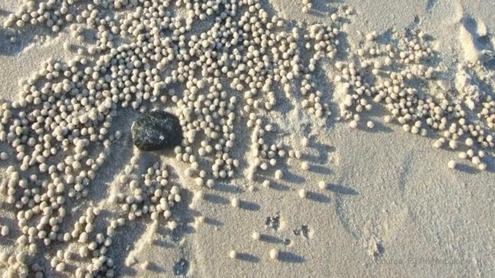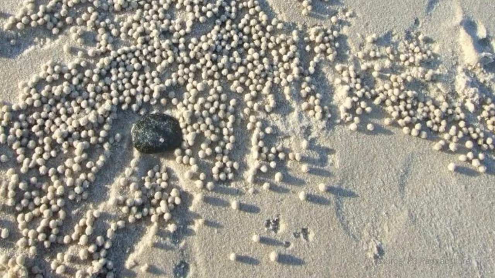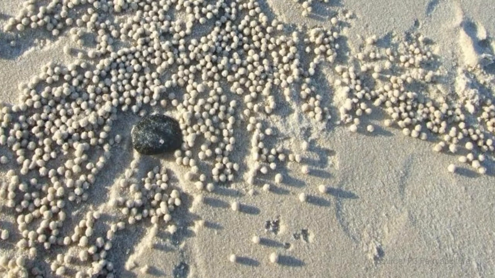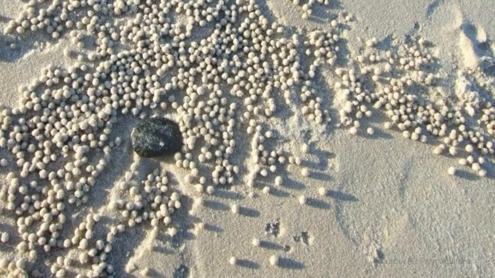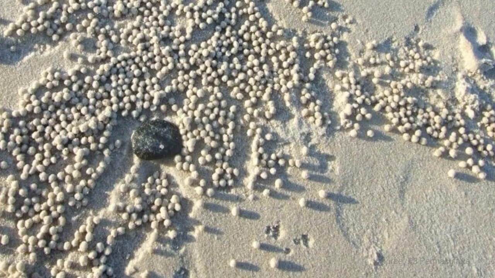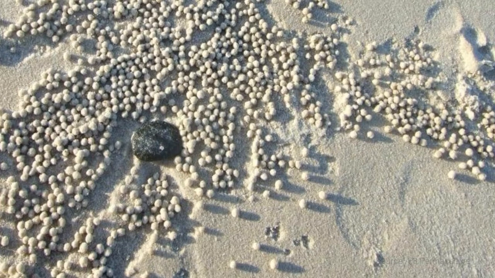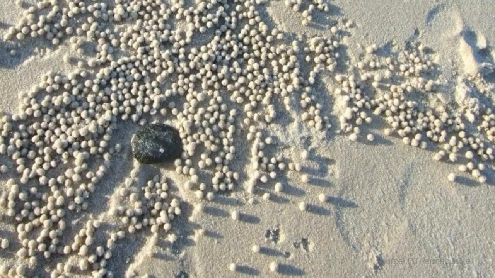So I speculated that maybe it's the waves that are rolling in the sand and causing these little balls of sand to roll up, and because of this little rock here, the balls of sand are deposited around the rock, because the rock is slowing the wave flow and therefore reducing the sediment that can be held by the water, so depositing it here, right?